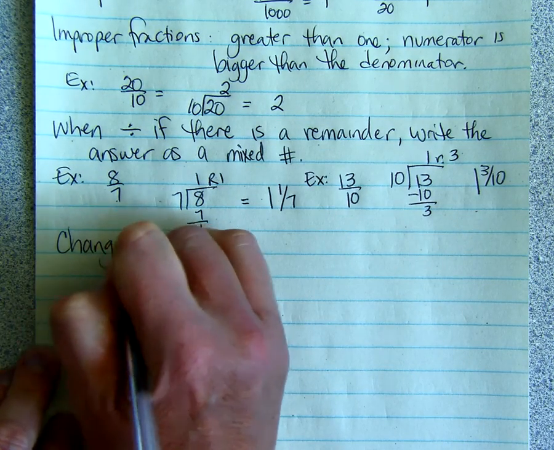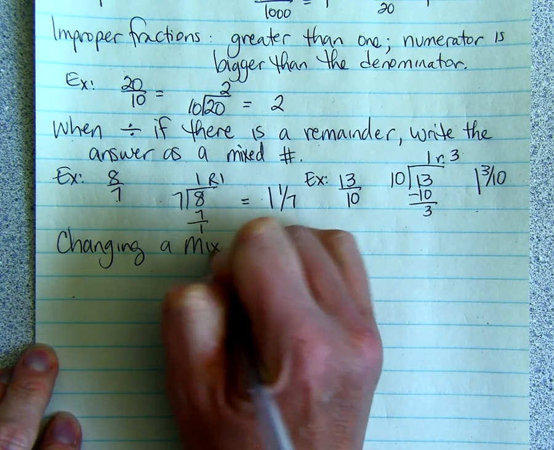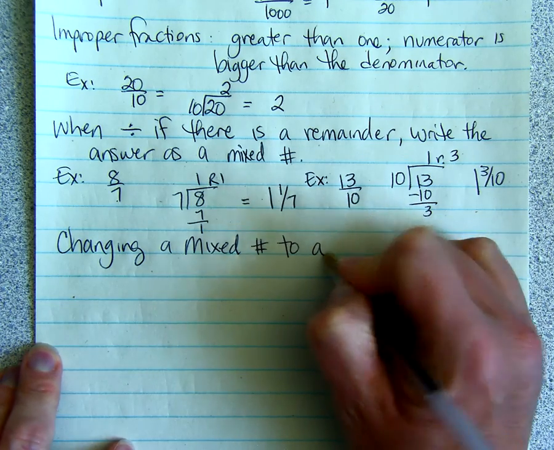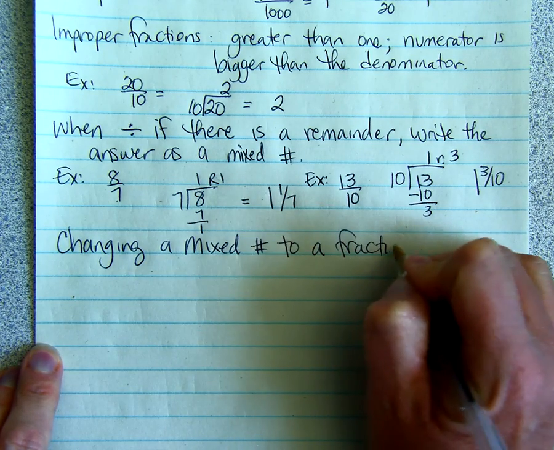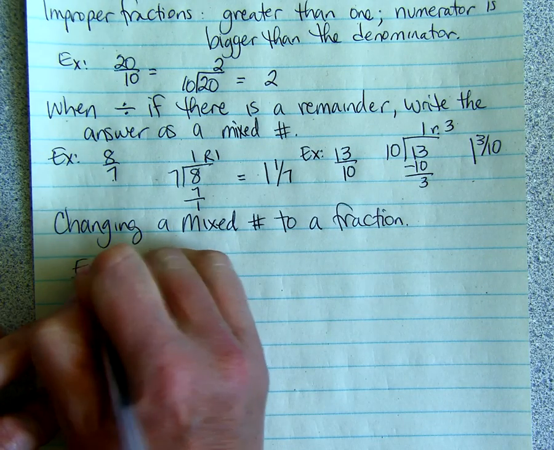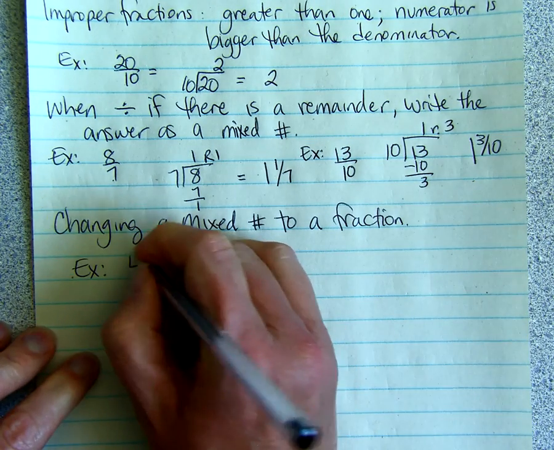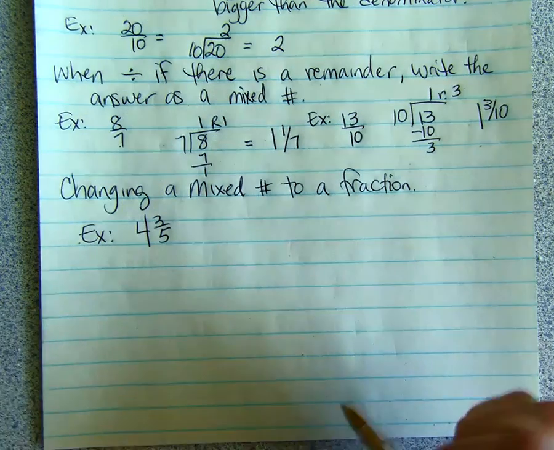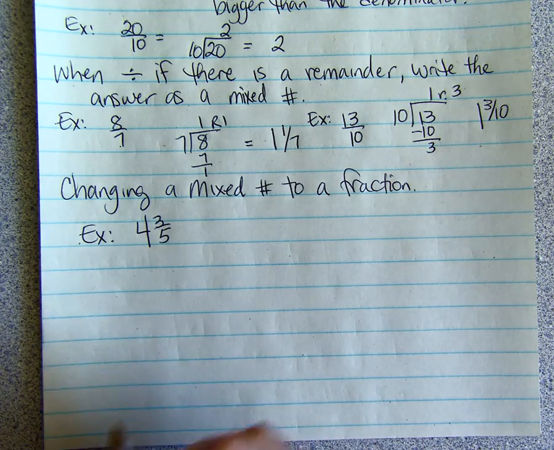Changing a mixed number to a fraction. So here's an example. If we had 4 and 3/5, we want to know how many fifths is 4 and 3/5.